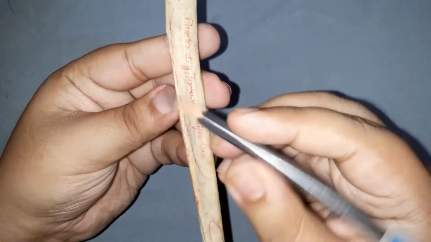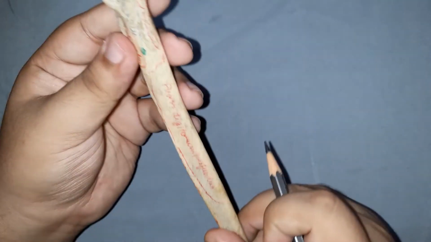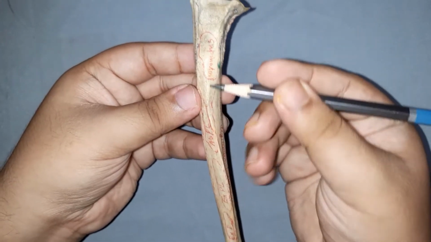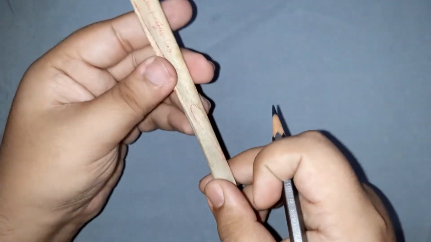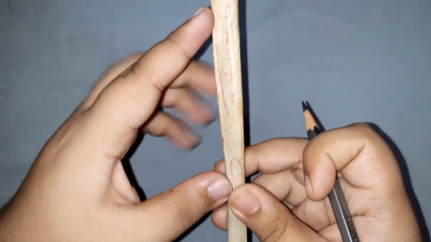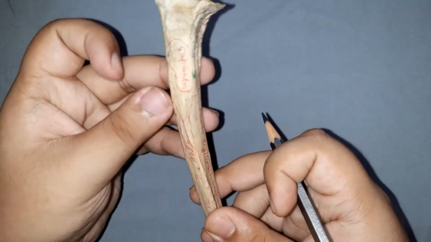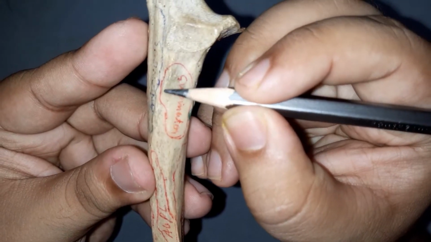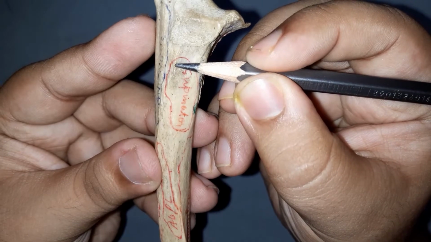Now, as you can see, the interosseous border is very sharp in its middle part, just like the radius. In its middle part, it is the sharpest of all the three borders. Whereas superiorly, it is ill-defined, and inferiorly also not that well-defined. So it is only in the middle two-fourths that it is well-defined. However, superiorly we can comment that it is continuous with the supinator crest. Okay.